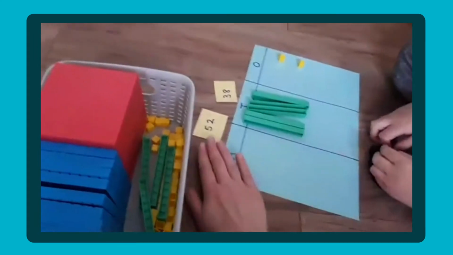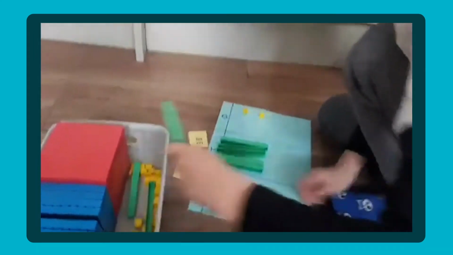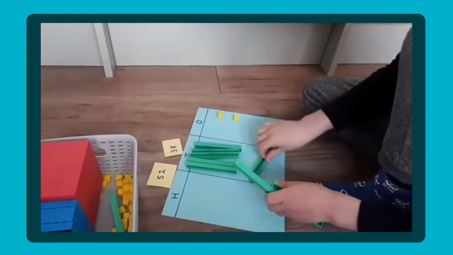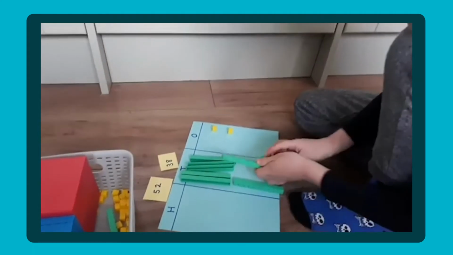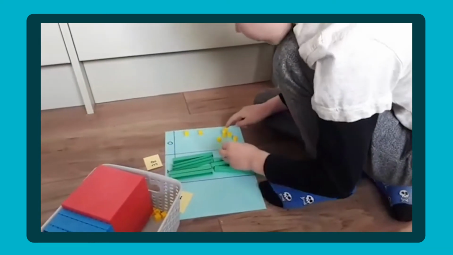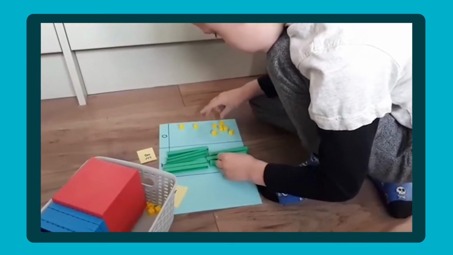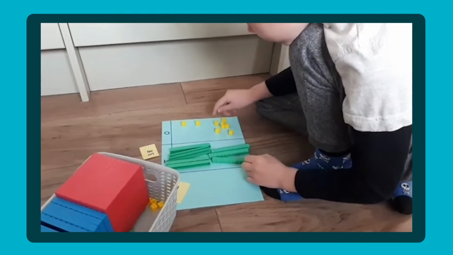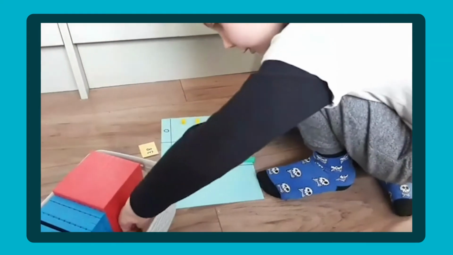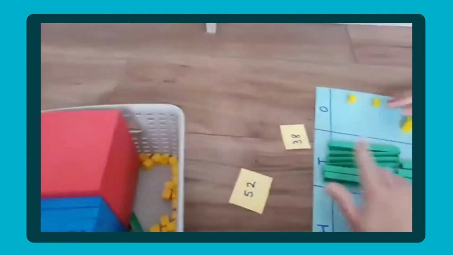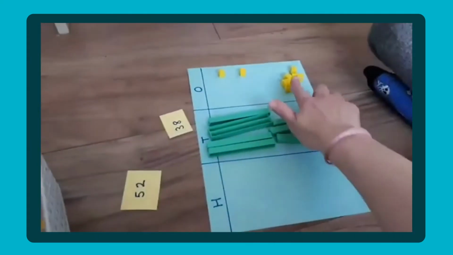And what number are we adding to 52? 38. 38, aren't we? So how many tens do we need? 3. 3 tens. And how many ones? 8. 8 ones. Good boy. You got them? You need 2 more. Good boy. So we've got 52 and 38.